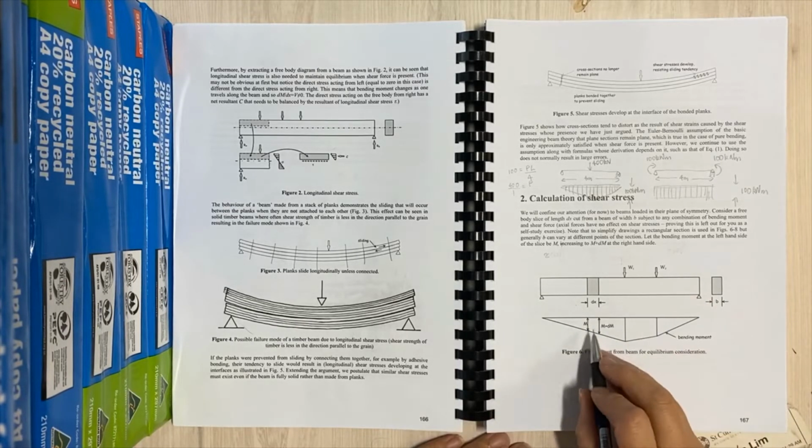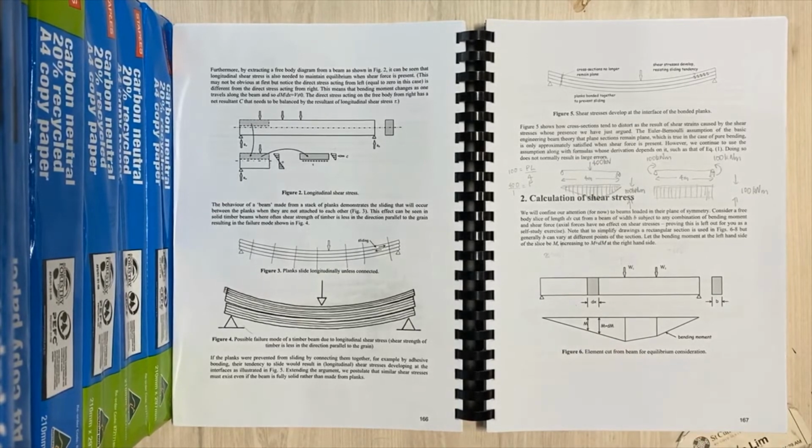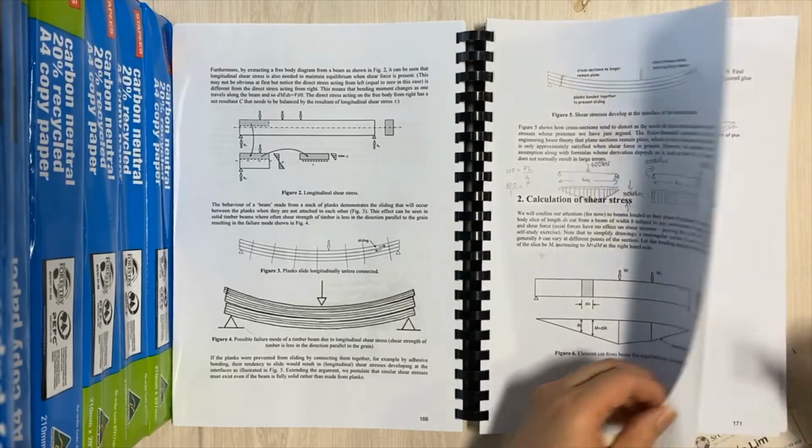So if you take the bending moment on the left side and on the right side, and the right side is bigger than the left side, you've had a change of bending moment, which means there must be shear, and we can calculate that shear as we will see now.